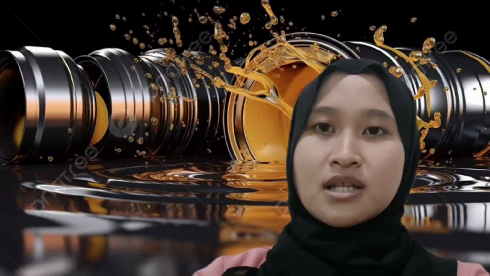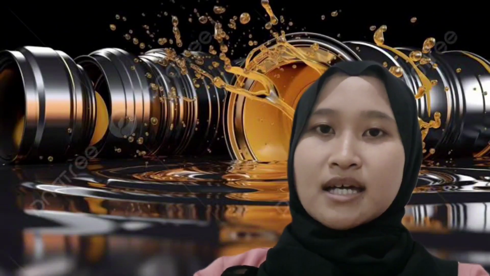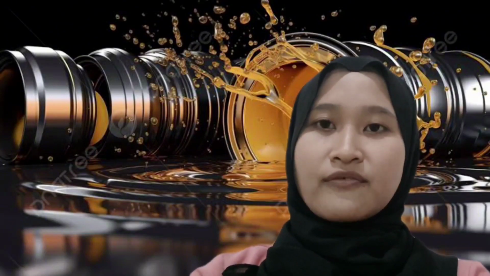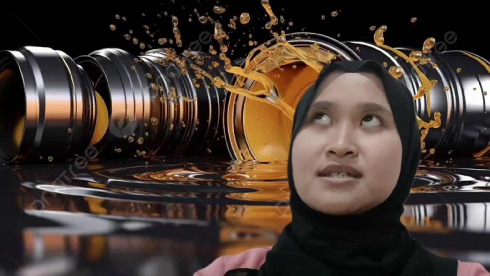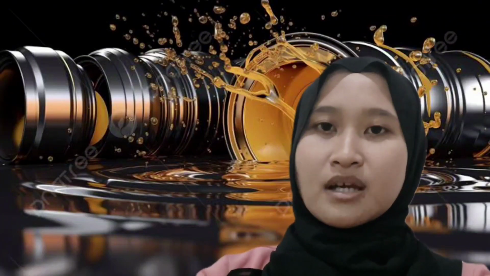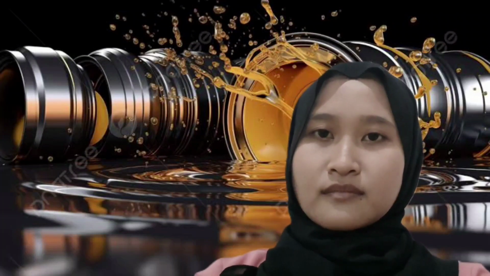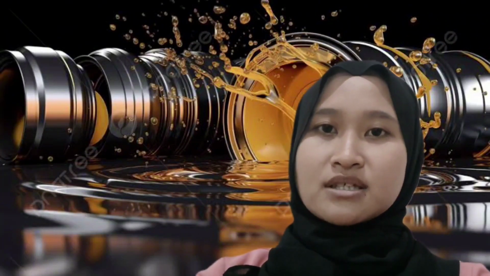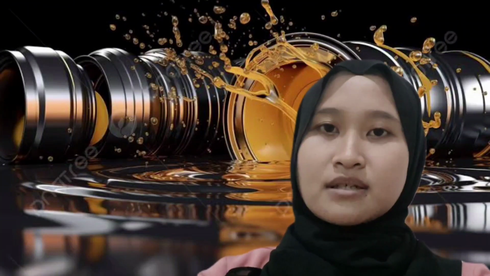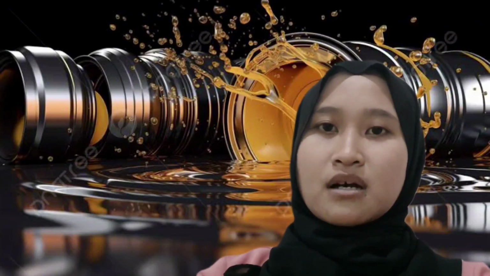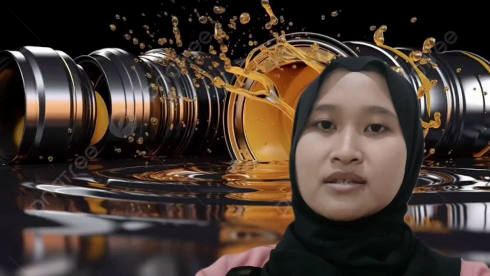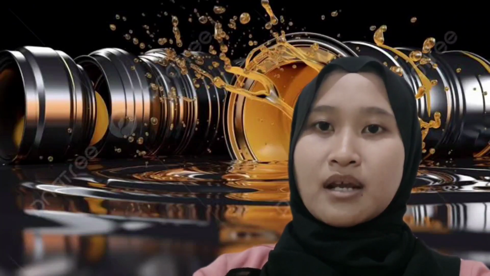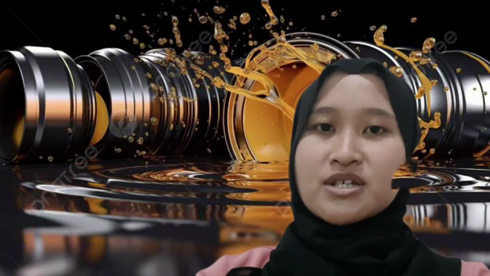Number 5, surface tension. Surface tension is the force acting on a fluid surface that causes the surface to stiffen. The unit is Newton per meter. Surface tension is important in capillary phenomena and droplet formation.